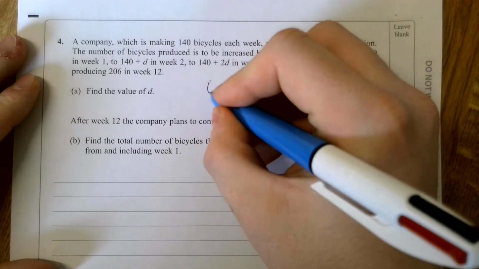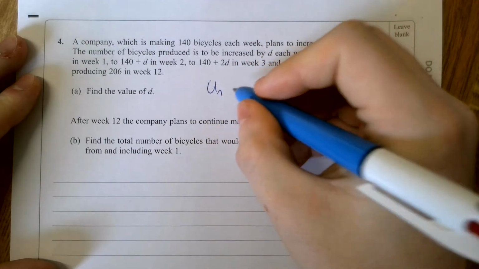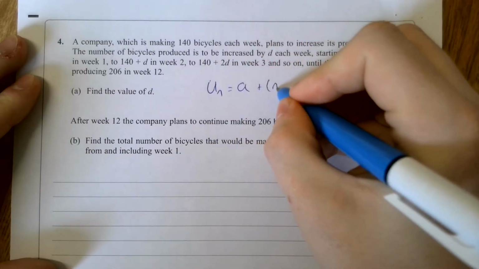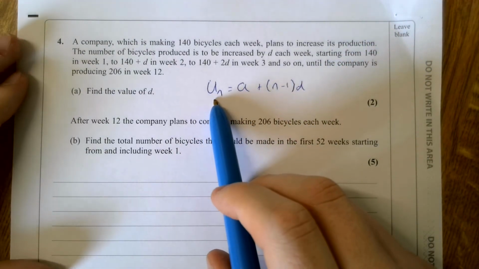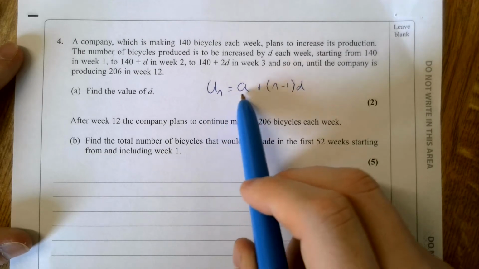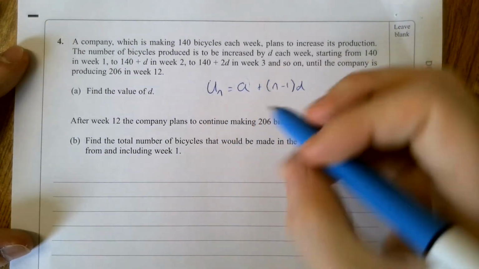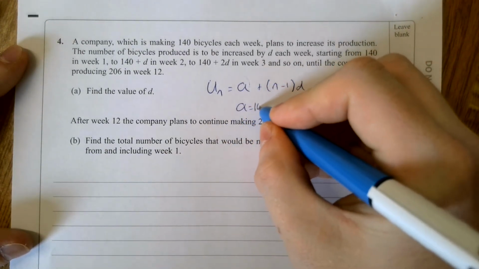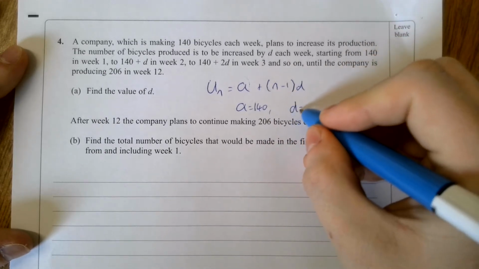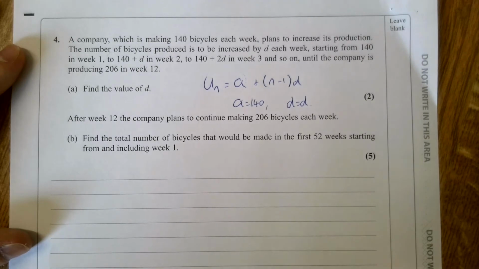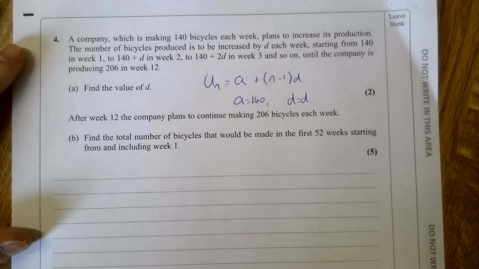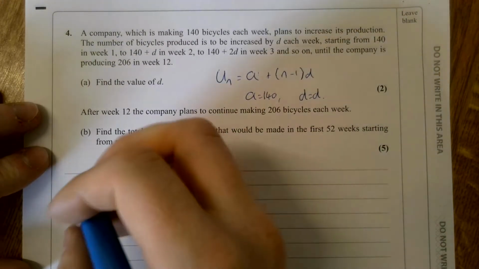So we have the formula Un equals a plus (n minus 1)d. This is the nth term. This is your starting term, so in this case A is 140, and D is your common difference, which in this case is what you've increased by, and it does say here increase by D each week. So let's go ahead and put all this information in.